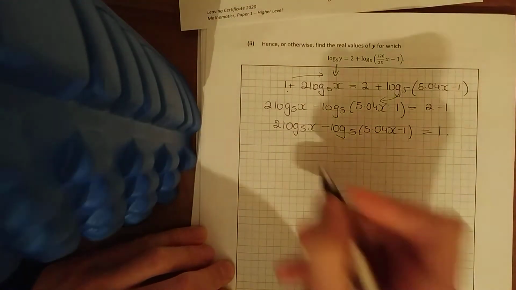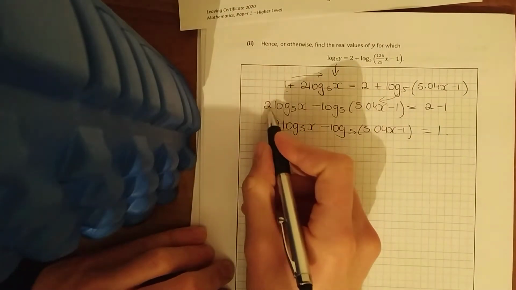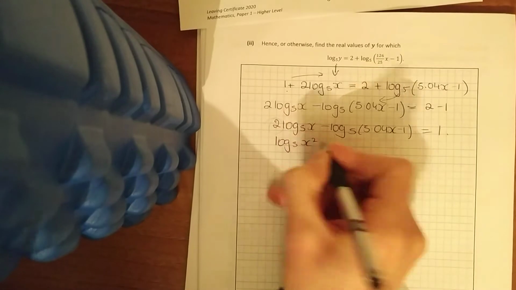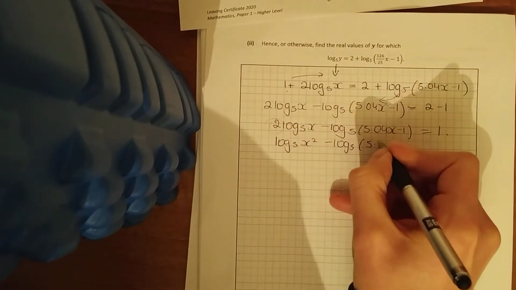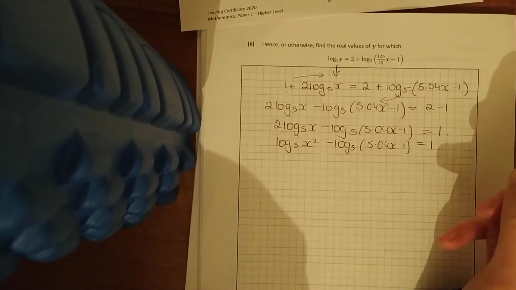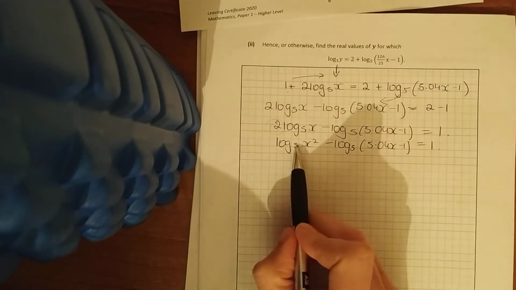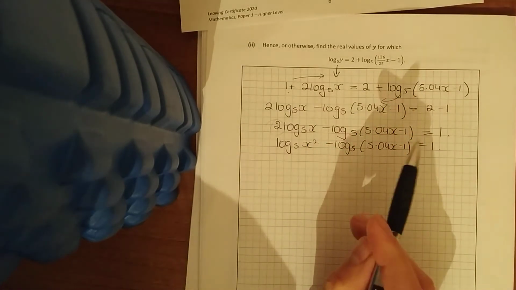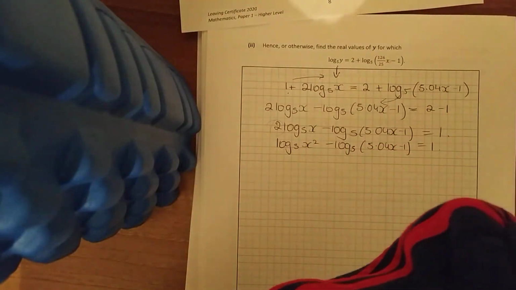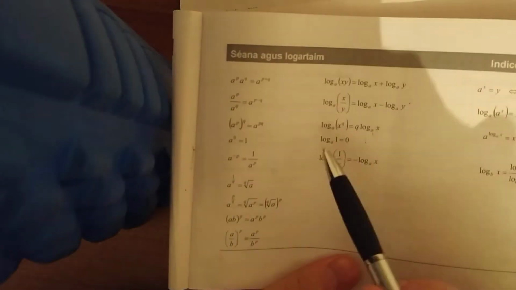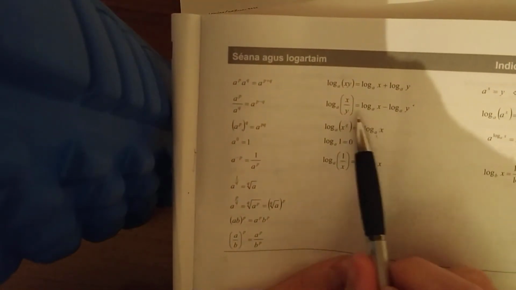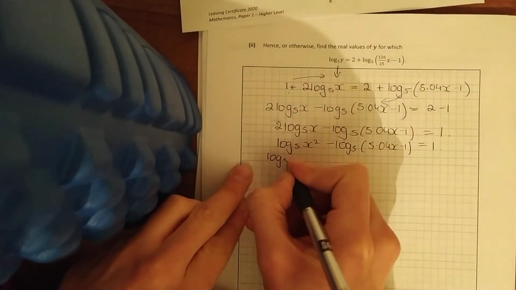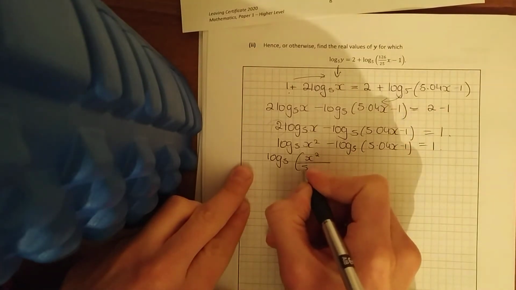Now, using the laws of logs again, what could I do with this 2? It can come up as a power. Log 5x squared minus log 5.04x minus 1. And again, when they've got the same base, so both of them are 5, only if they've got the same base can you apply these rules of logs, unless you do that change of base. So your second rule in logs there is when you're minusing them with the same base, throw the first one on top of the second one. So that's what we'll do here. So log 5 of the first one on top of that second one there.